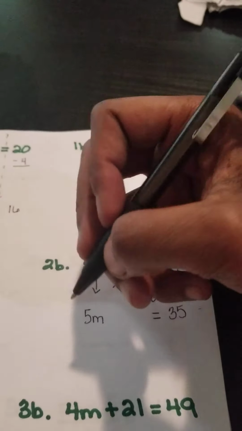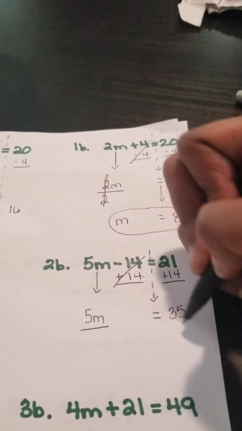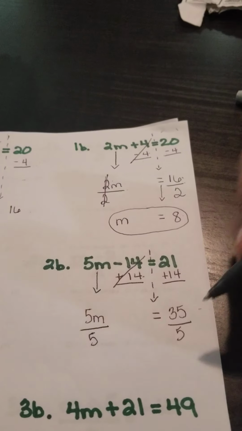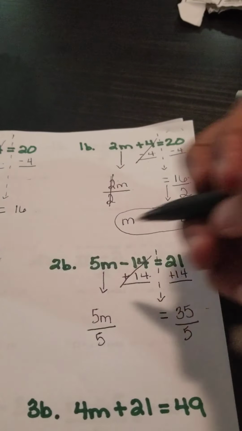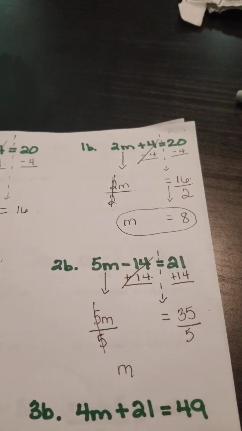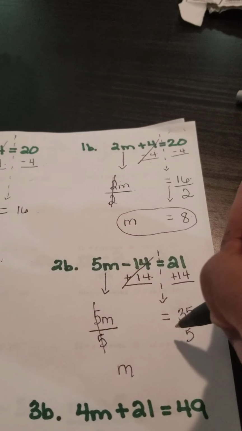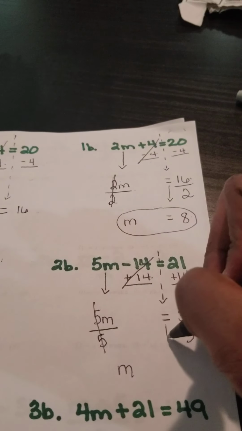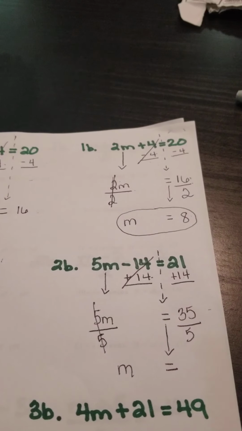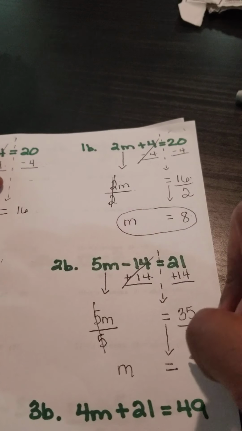So we have multiplication. We have to divide by 5 on both sides, right? My 5's cancel. I bring down my m. I bring down my equal sign again. And 35 divided by 5 will give us what? 7.